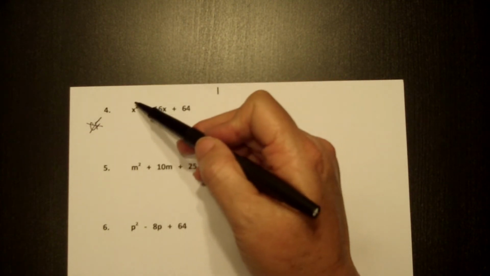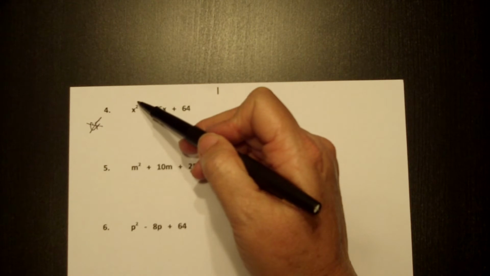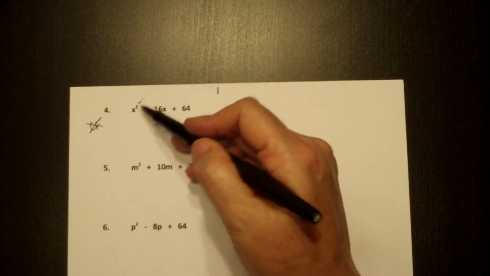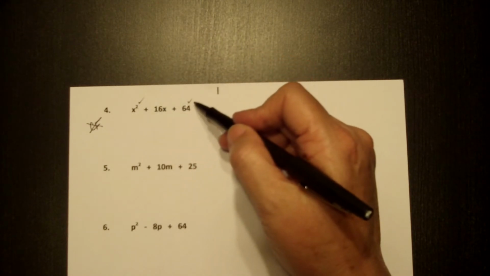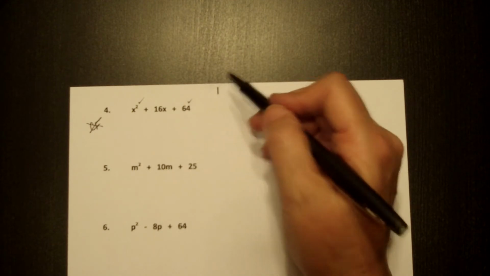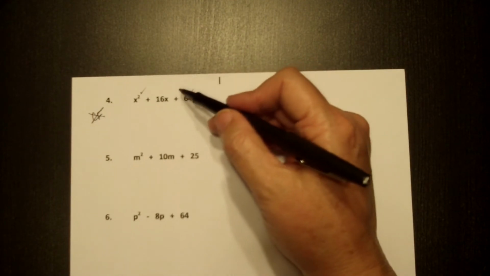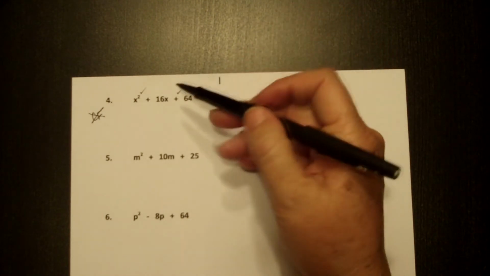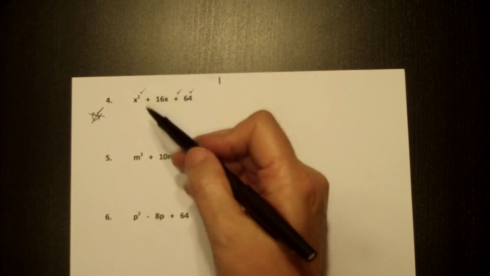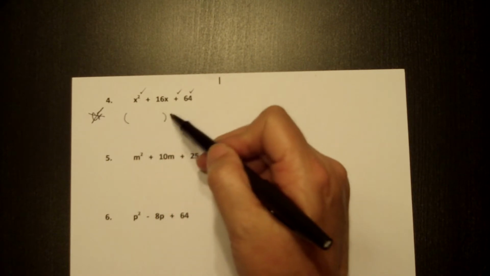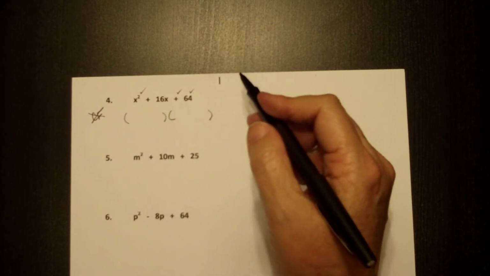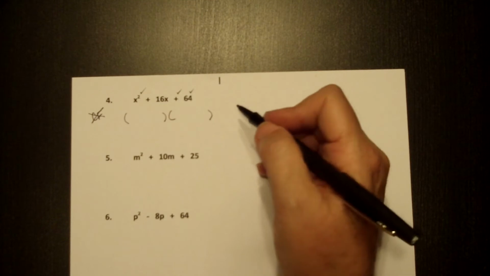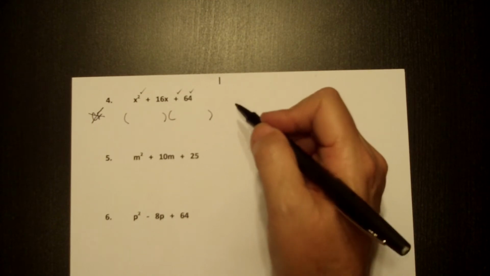So you look at the first and third term and see if they are squares. Well, that is because it's an even exponent. And I know that 64 is because 8 times 8 is 64. And remember I told you that the last term had to be a positive or a plus. Okay, so we know all that. So we're going to assume that it's a perfect square trinomial for right now. Once we do the check on the middle, then we'll know for sure if it was one.